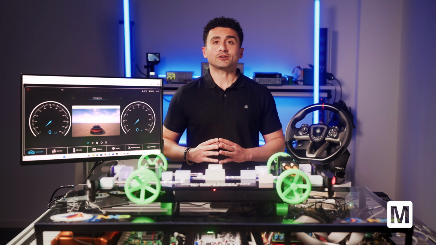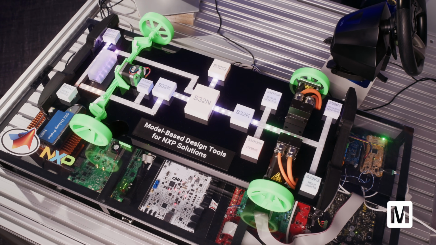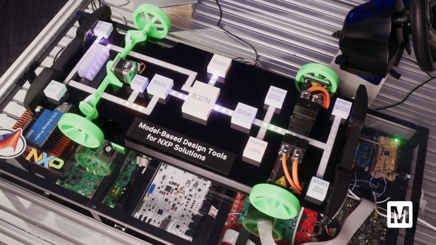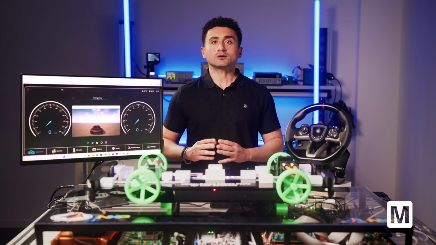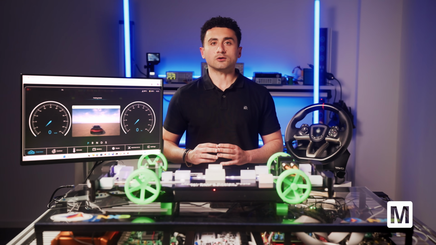While it may appear straightforward, the underlying implementation requires a robust state machine capable of handling multiple conditions simultaneously, with the reliability and determinism that automotive applications demand. We'll look at how this application is designed in Simulink and deployed directly onto production-grade automotive hardware. Before we get into the details, let me show you what this looks like in action.